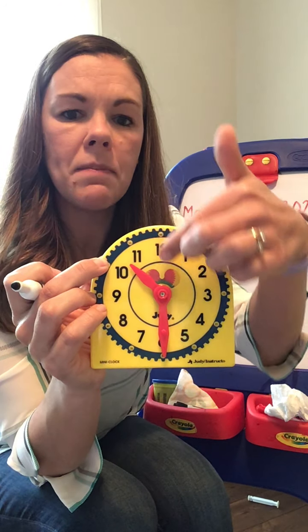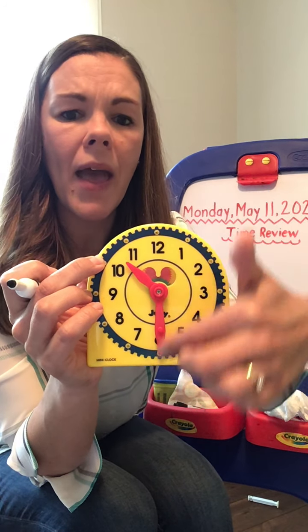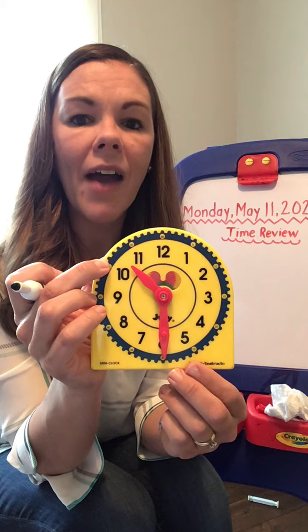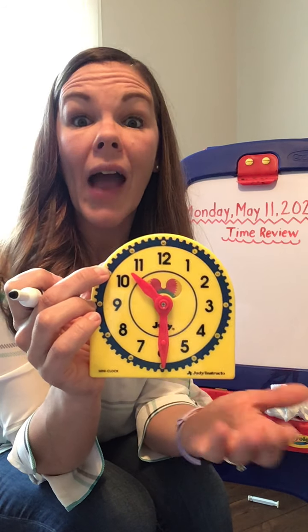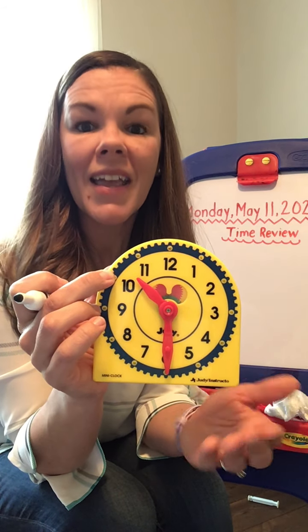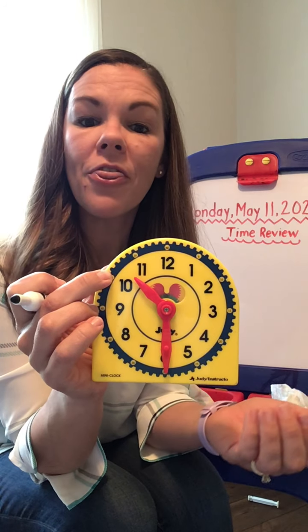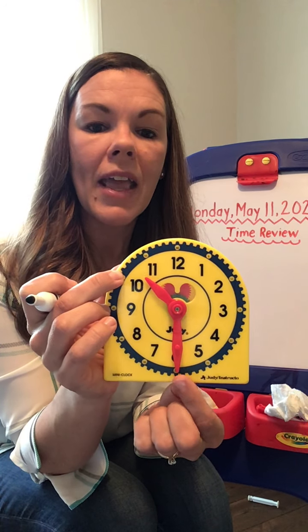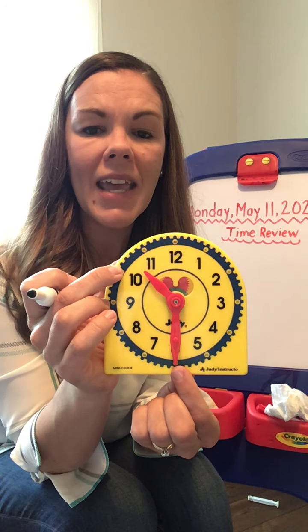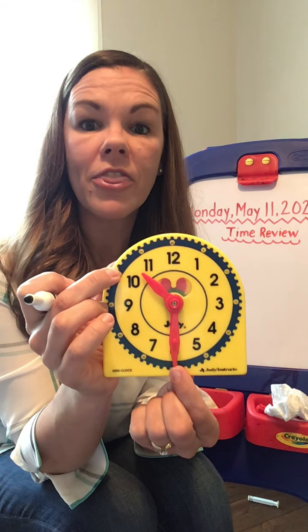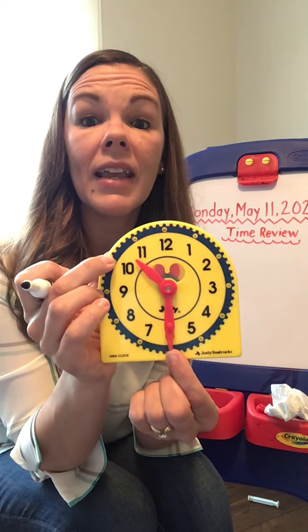This is midway or halfway between our hour, okay? Our hour is 60 minutes and halfway would be 30 minutes. So if my minute hand is on the 6, that's showing that 30 minutes have passed in the hour.